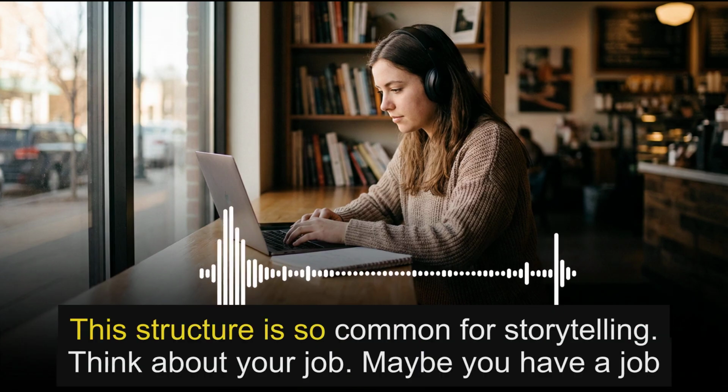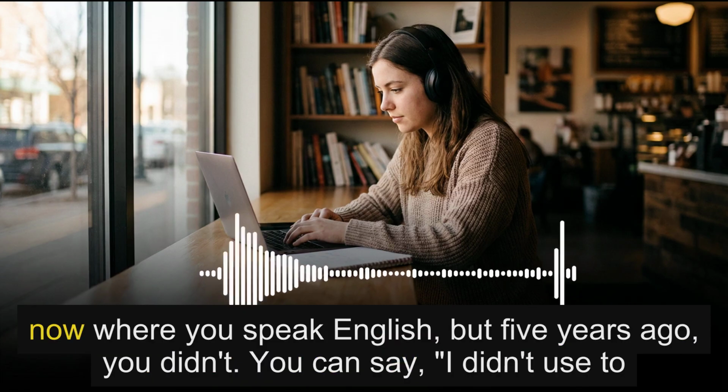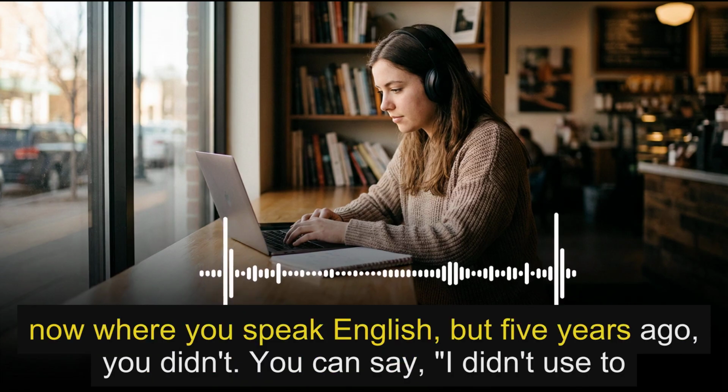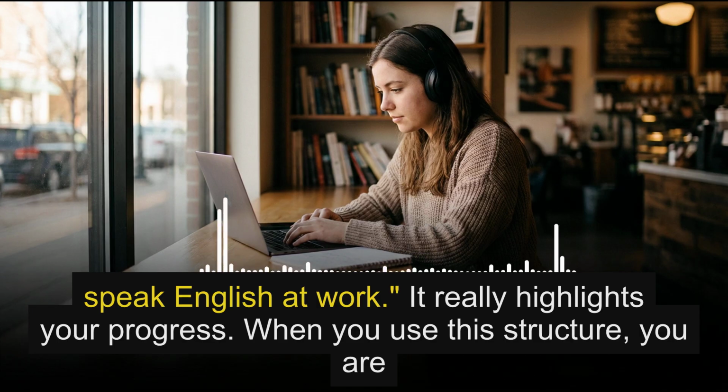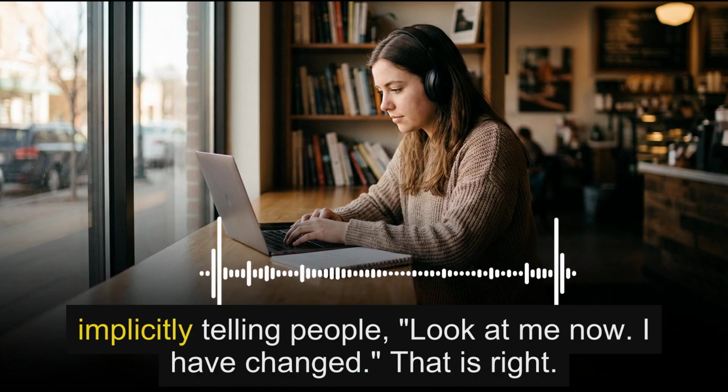This structure is so common for storytelling. Think about your job. Maybe you have a job now where you speak English, but 5 years ago you didn't. You can say, I didn't used to speak English at work. It really highlights your progress. When you use this structure, you are implicitly telling people, look at me now, I have changed.